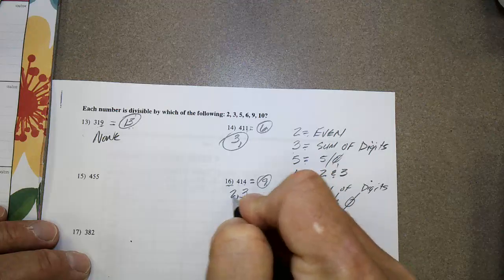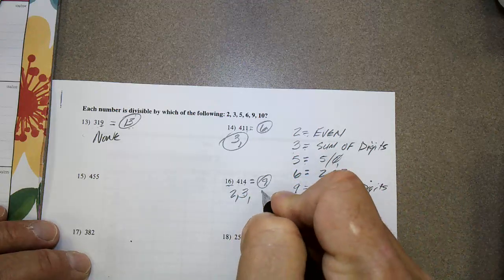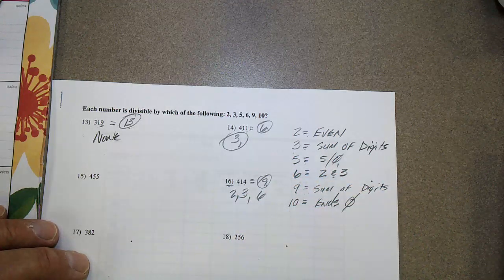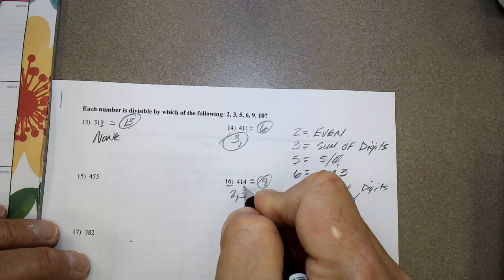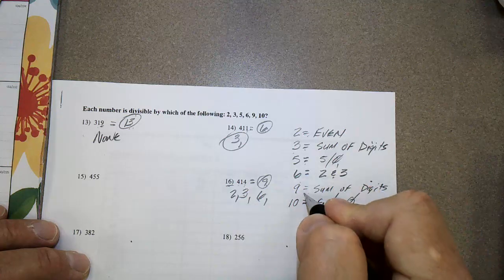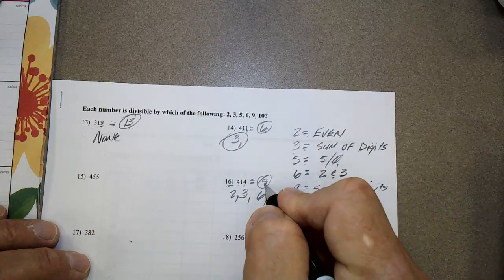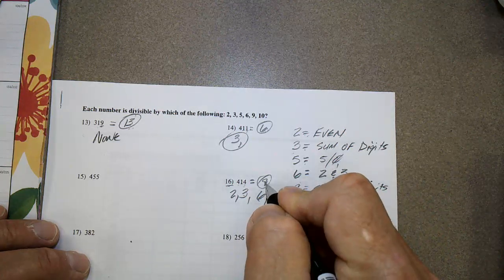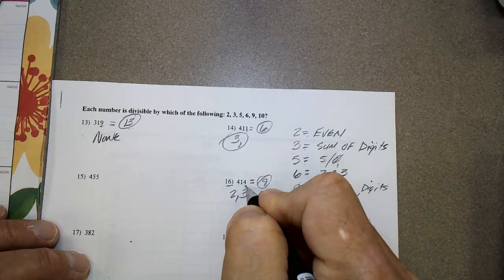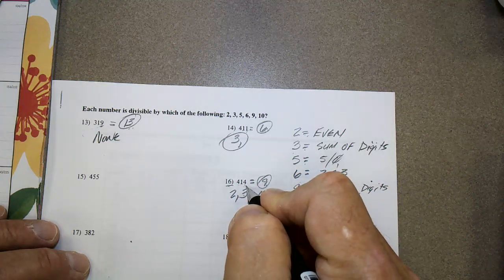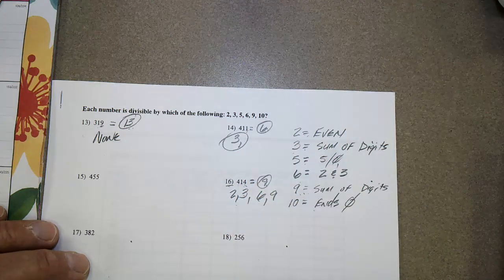Right now, I know if 2 and 3 go into it, 6 goes into it. Okay? Let's check 5. Does it end in a 5 or a 0? No. How about 9? The sum of the digits is 9. Does 9 go into 9? Yes. 9 goes into that number, and it does not end in a 0. So therefore, there are our answers.